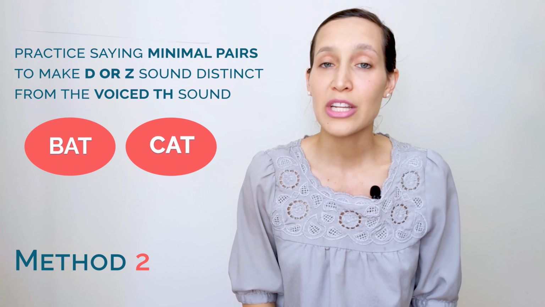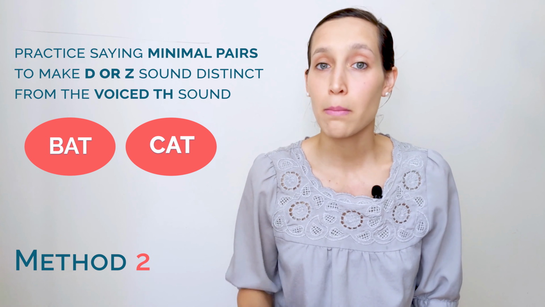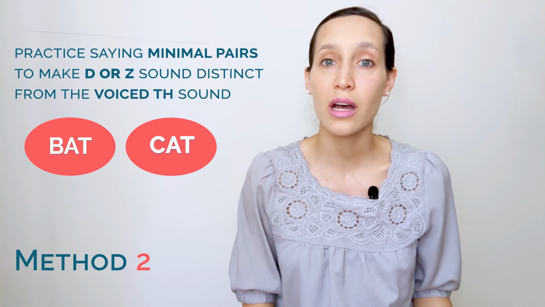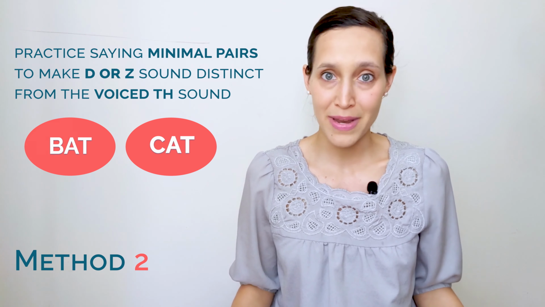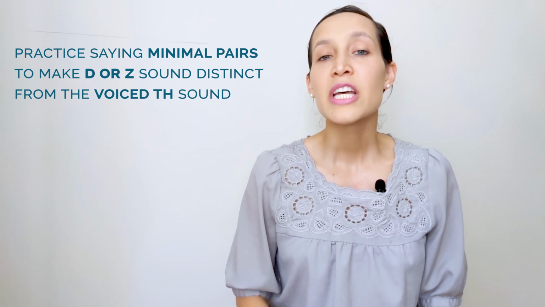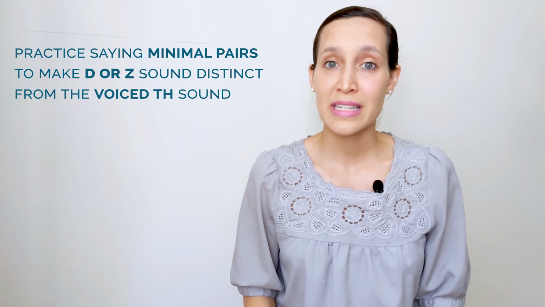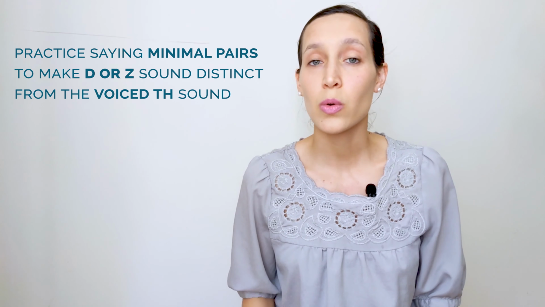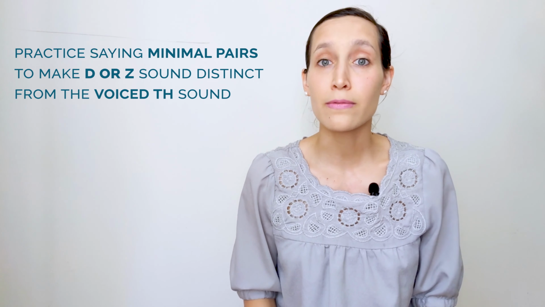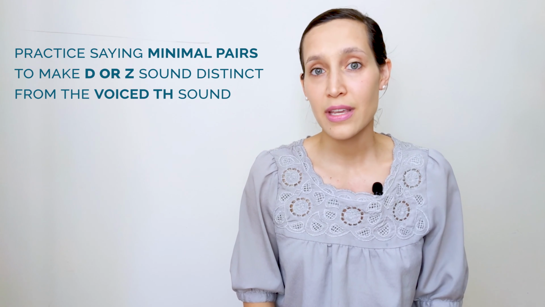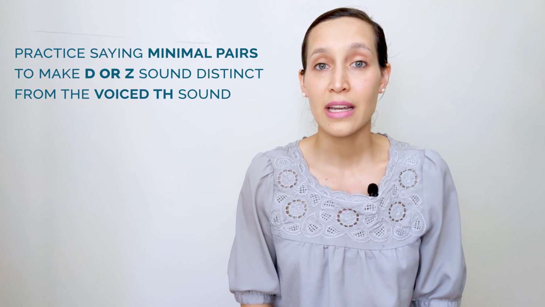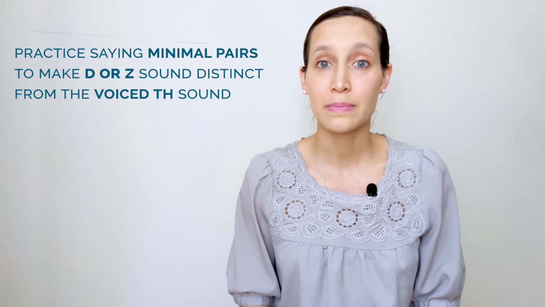The only sound that's changing is the initial sound. One is the B sound and one is the K sound, and it changes the meaning of the word. So as I already said, some people make a mistake with the voiced TH and produce D or Z instead of the voiced TH. So instead of saying "the," they say "D" or "Z."